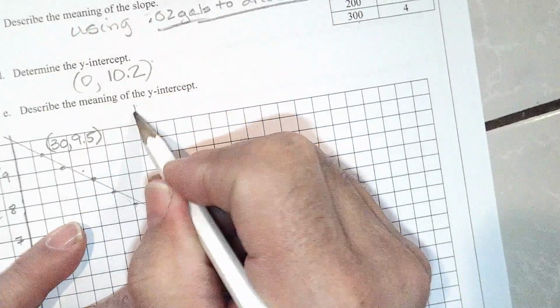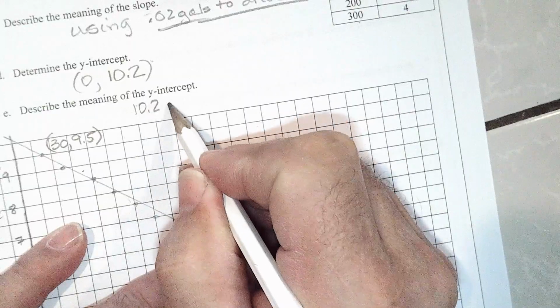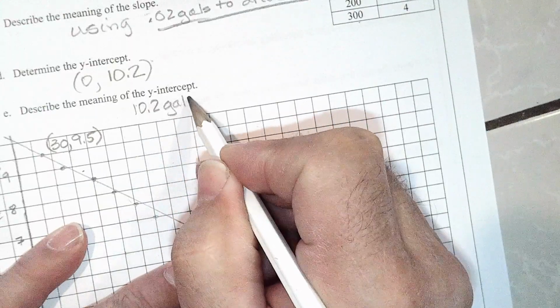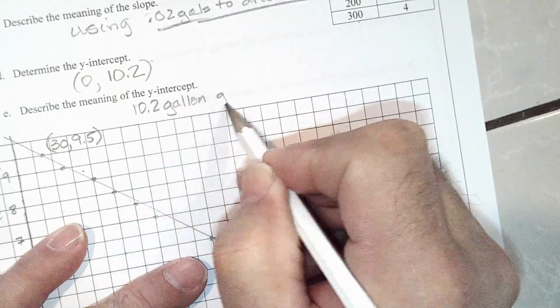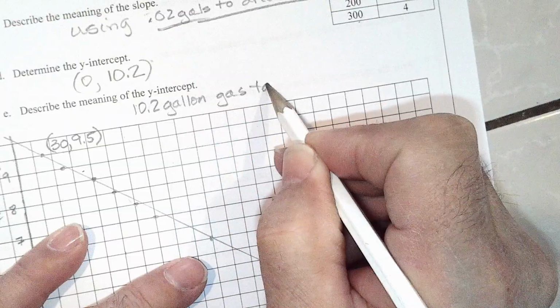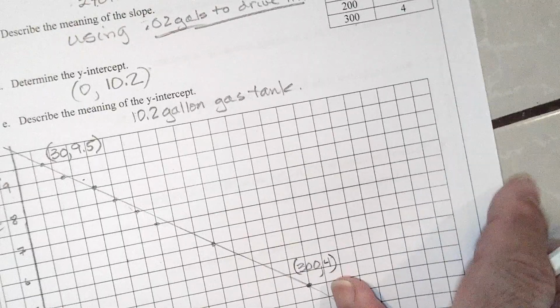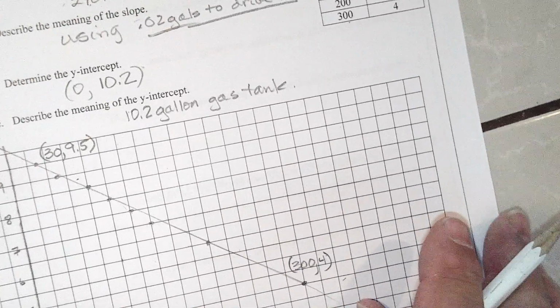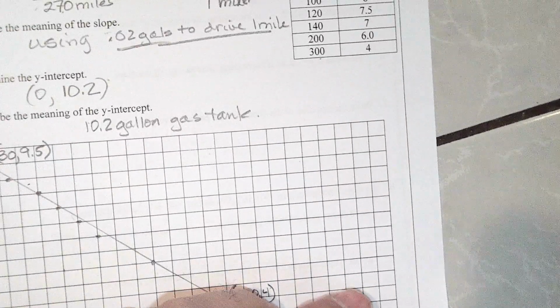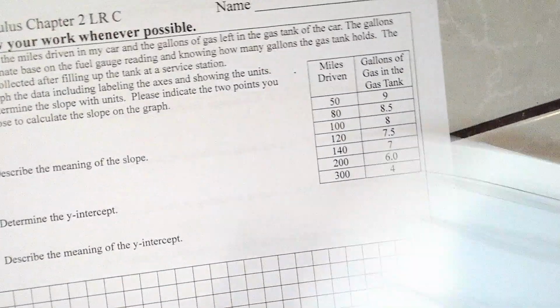So it's a 10.2 gallon gas tank. Okay, that's number one.